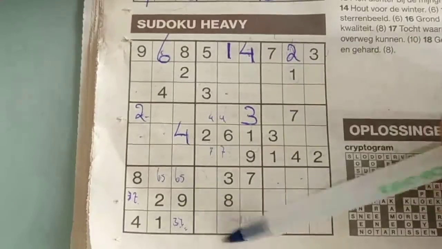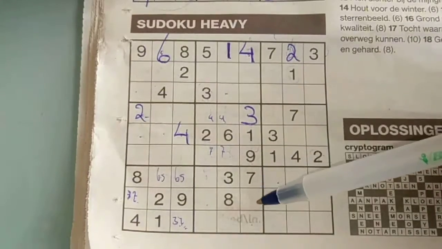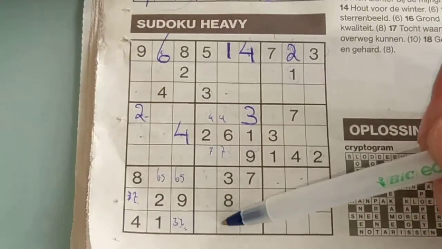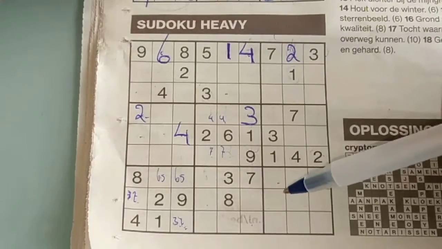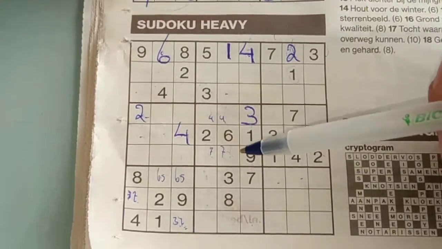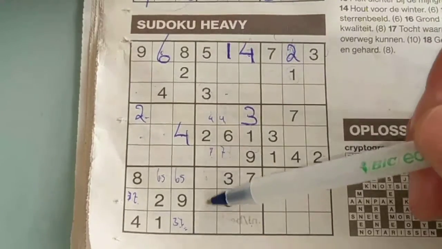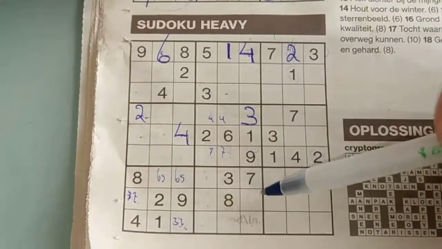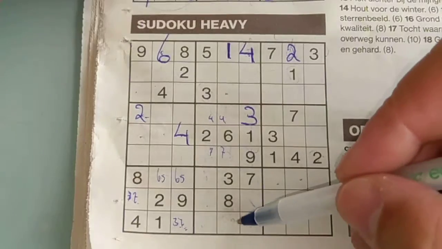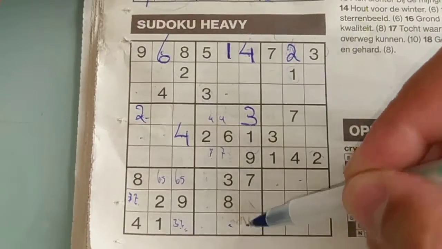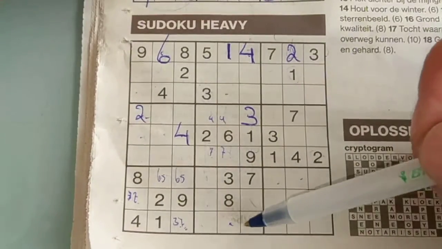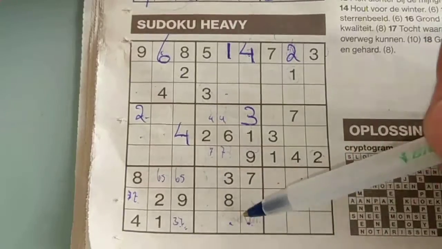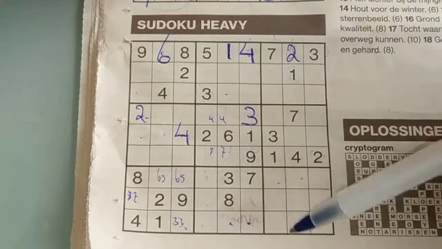Then in this big square, the 2 is a missing number in one of these 6 missing numbers. We see here 2, so no 2 in these 3 boxes. There 2, so no 2 in those 2 boxes. So this 2 could be here or could be there. So we have in the last row a 2 in one of those 2 boxes.